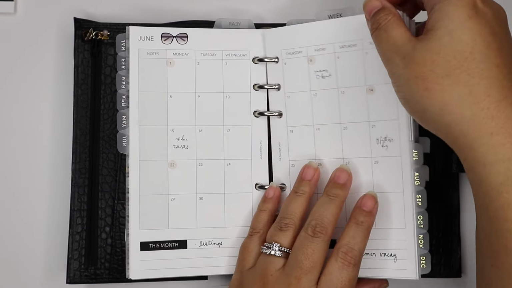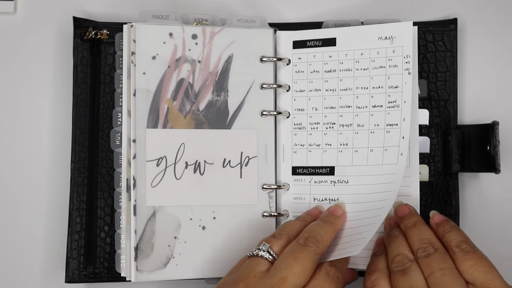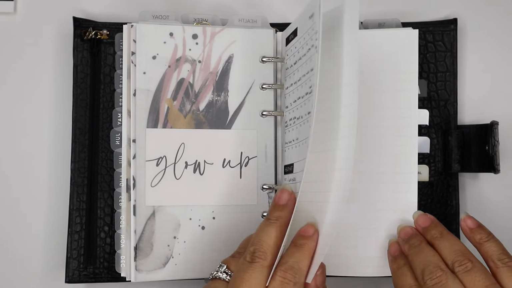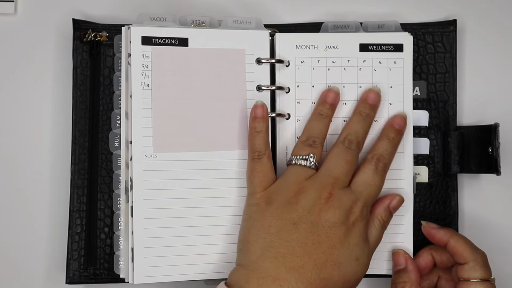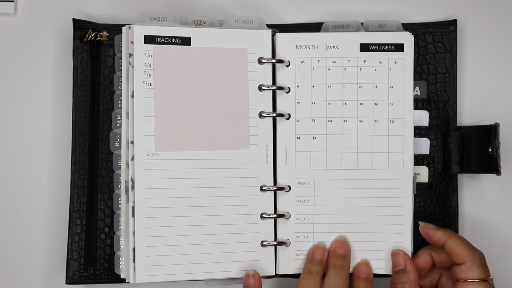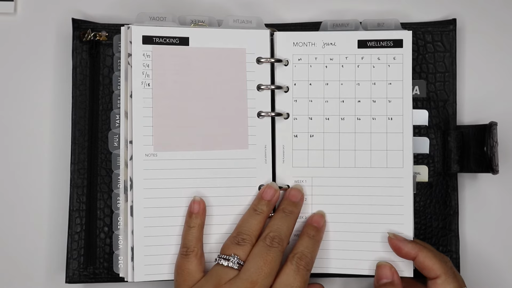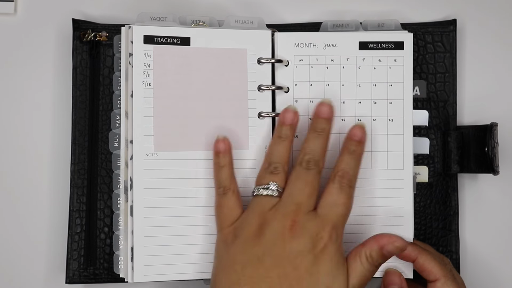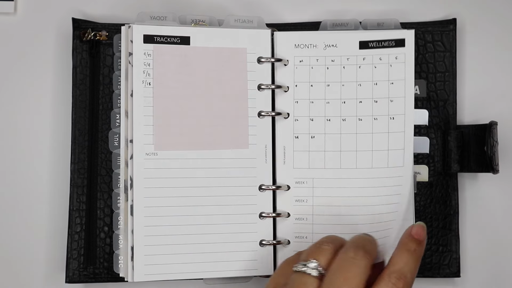And then for my project planning pages in the back, this is May. So I still have May in here because we're in the middle of May. But then I have June here. So again, this will be my menu, this will be health stats, this will be food tracking. So usually it just starts off blank because I can't even put anything in here until the month arrives.